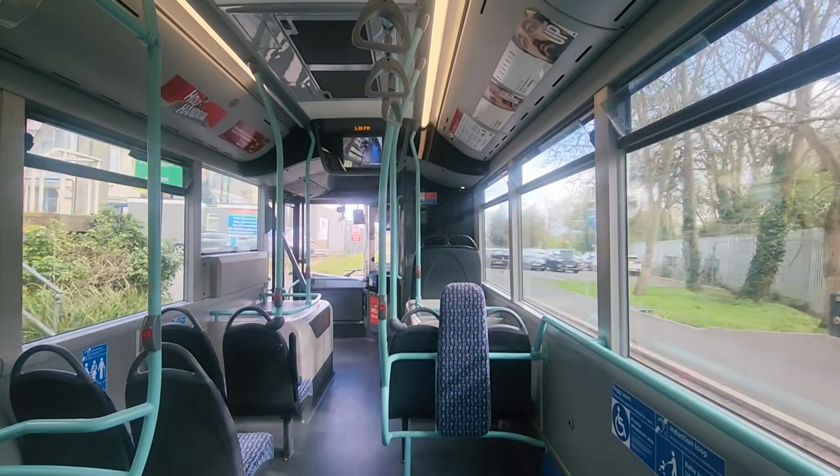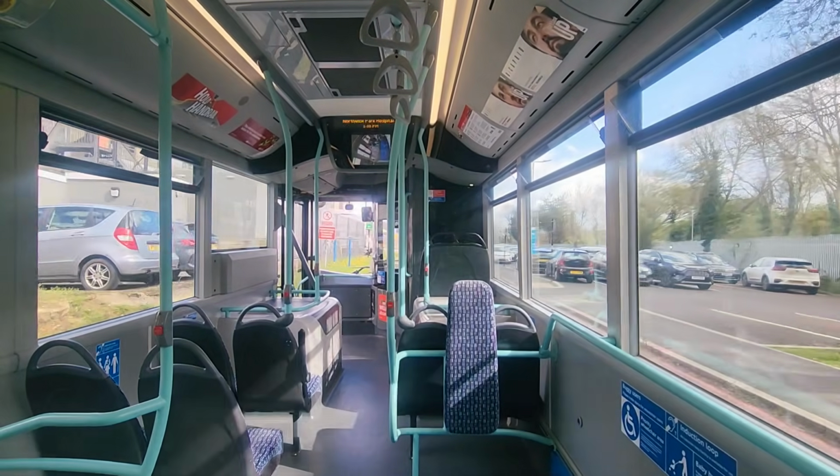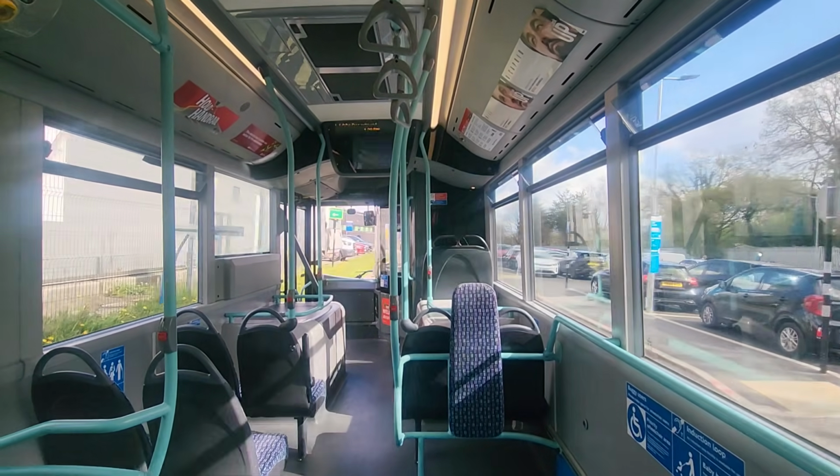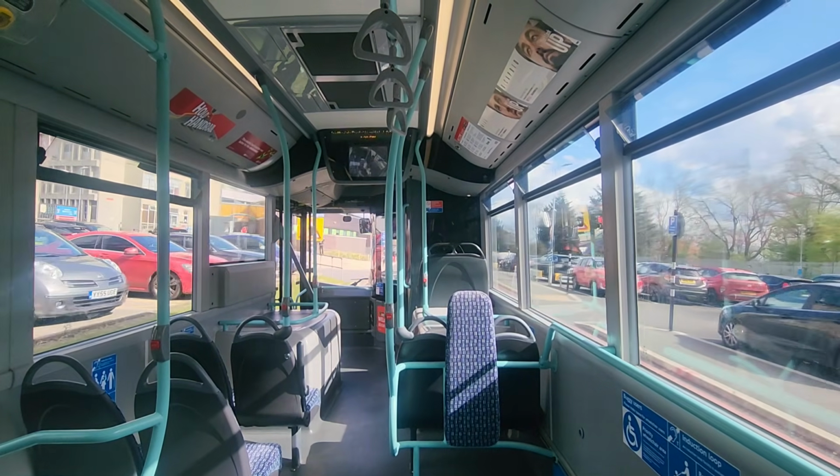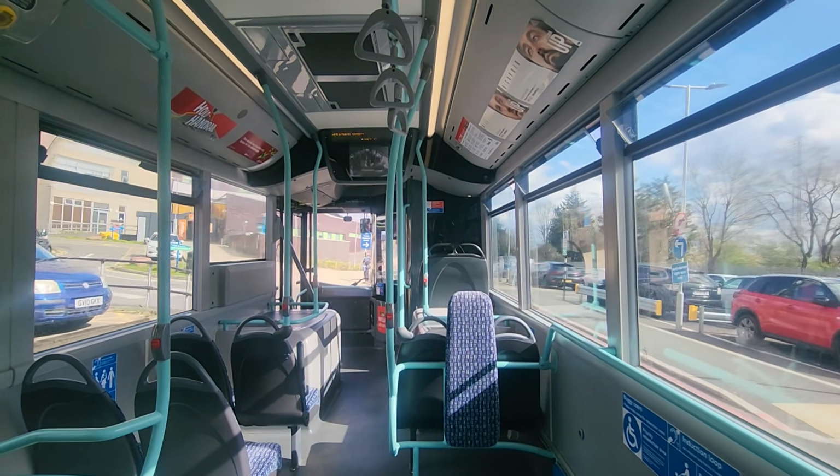We are now just circling inside Northwick Park Hospital, the A&E department. We are now just circling inside the Northwick Park Hospital.